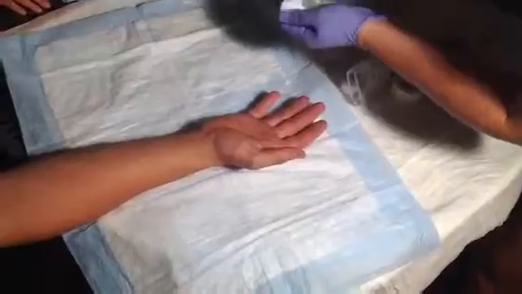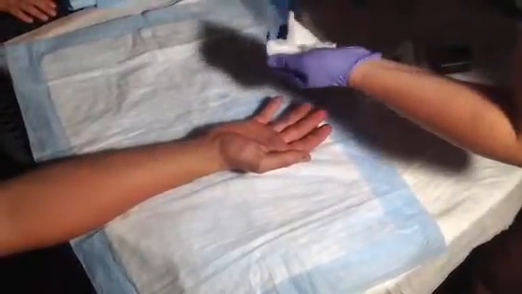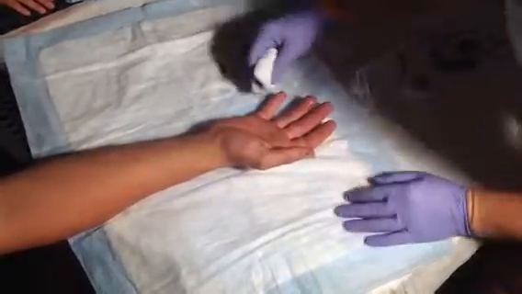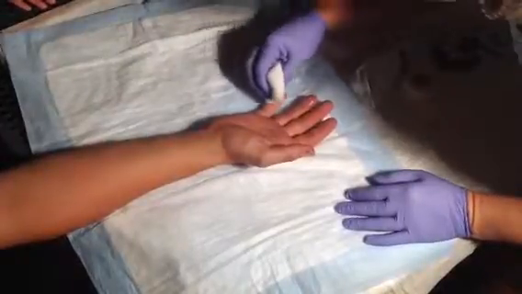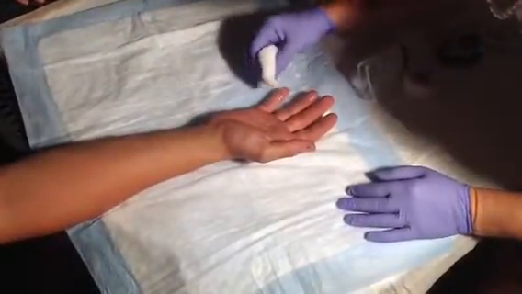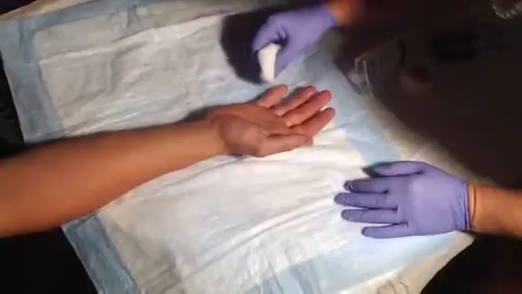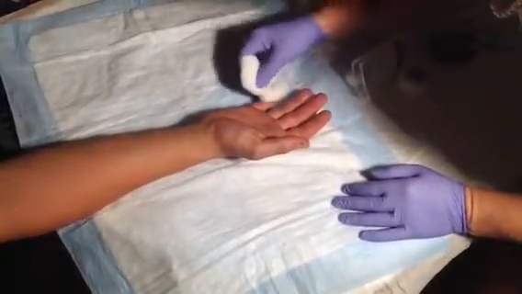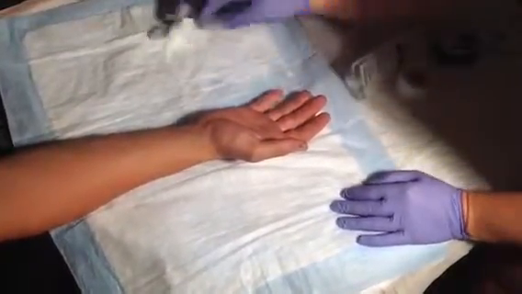Let's go ahead and get some gauze wet here. Okay, I'm going to clean that out for you. Is it tender? No. Okay. Just trying to get that immediate area clean. Yeah, it looks like you've got a normal healing process.